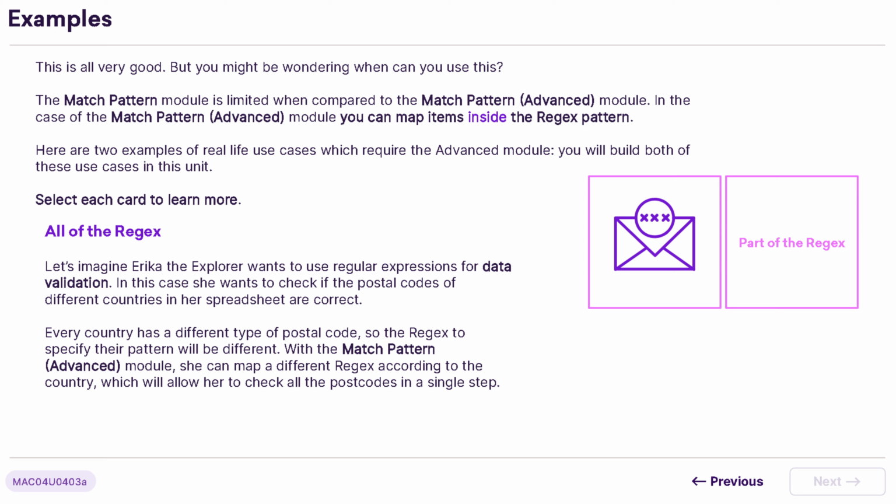This is where the Match Pattern Advanced module comes into play, offering the flexibility to map these diverse patterns efficiently. By leveraging this advanced module, Erica can apply a distinct regex pattern tailored to each country's postal code format, enabling her to verify all the codes in one cohesive step. This method streamlines the data validation process, saving time and reducing potential errors. As you delve into these examples, consider how these tools can be applied to your data tasks, blending precision and efficiency in handling complex data structures.